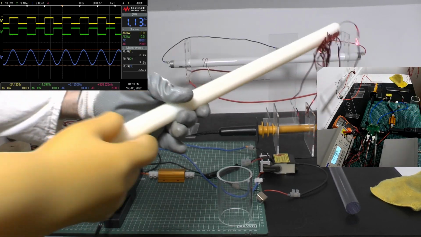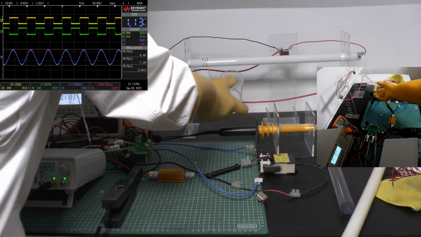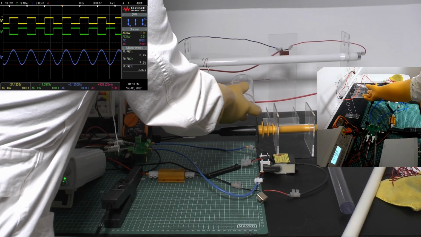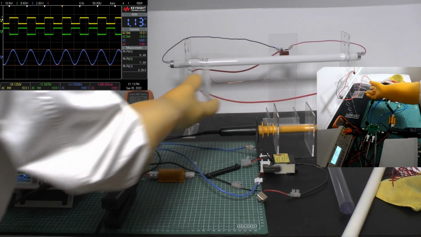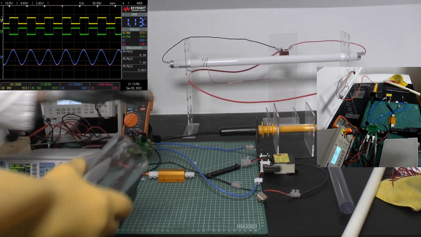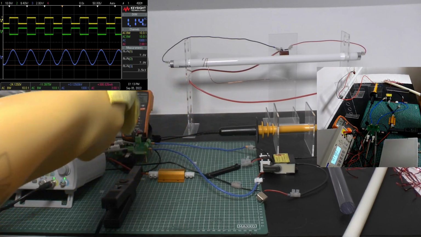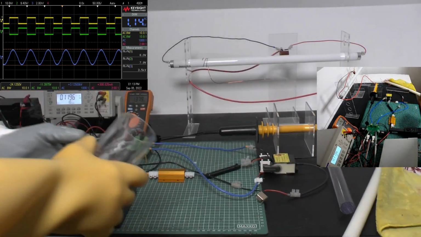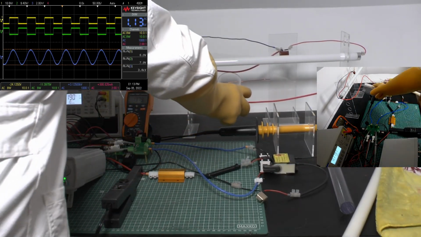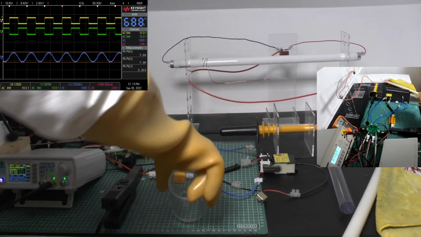It does not. It's not enough charge. So let's go with this tube. Let's see. No. It normally should work. Let's give it a little bit more. Now it did it.